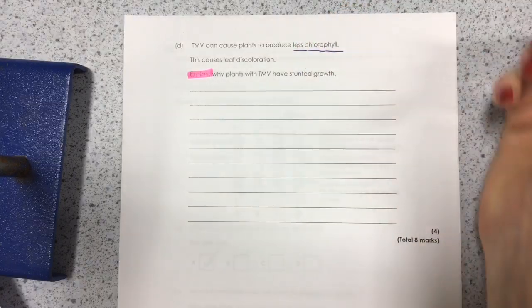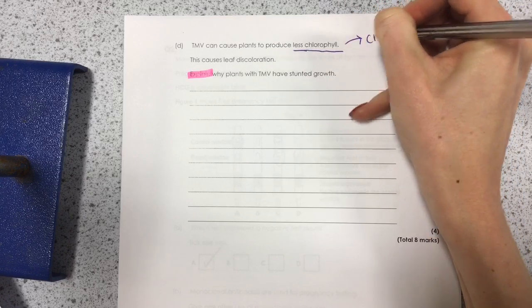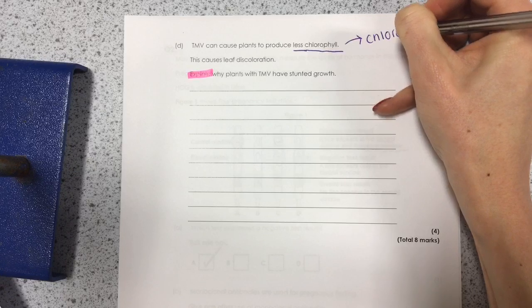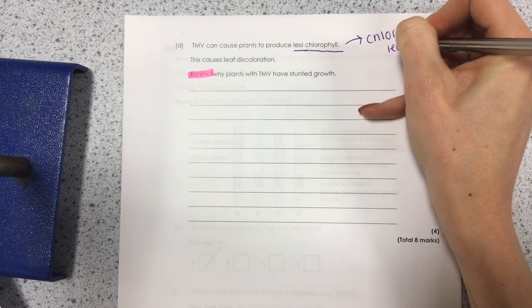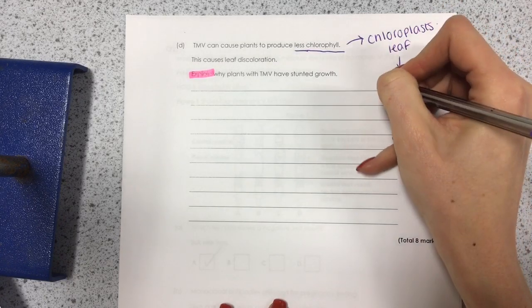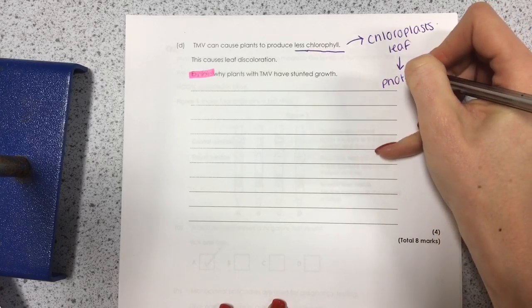So it's less chlorophyll. Chlorophyll, we already know, is found in the chloroplasts, which are in the leaf. And we know that they are responsible for photosynthesis, so they absorb light for photosynthesis.